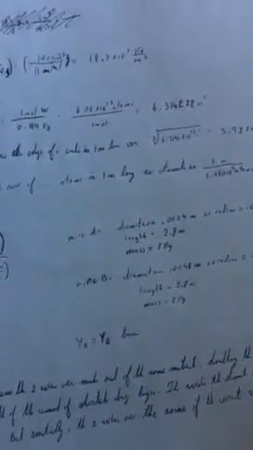Now, since a cube is length times width times height, you have to take the cube root of that to just get the one edge of a cube. So I do that, and I get 3.98 times 10 to the ninth atoms.